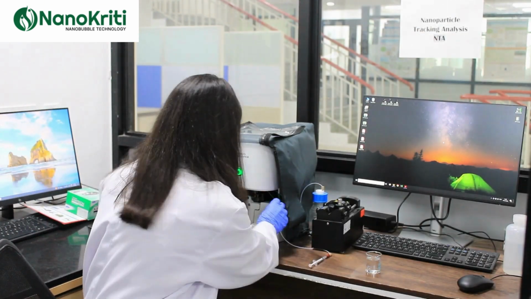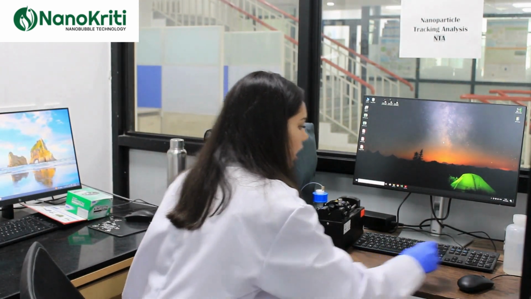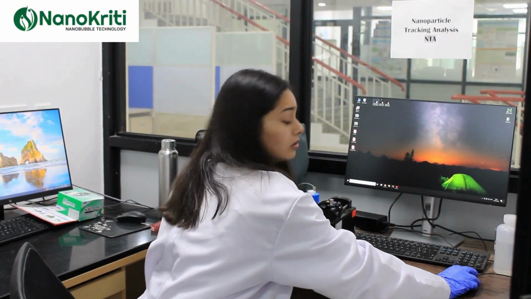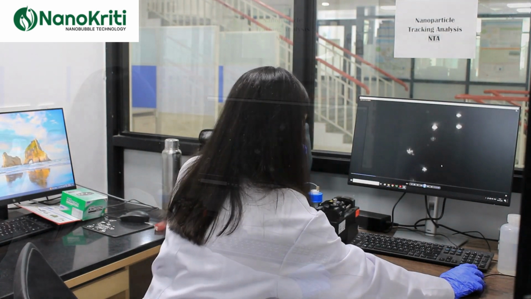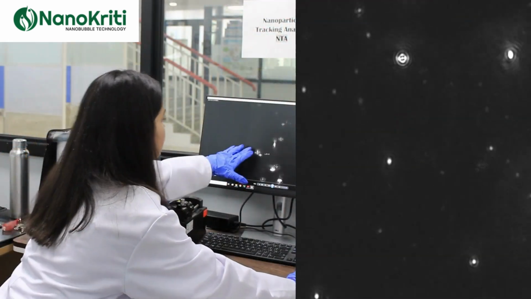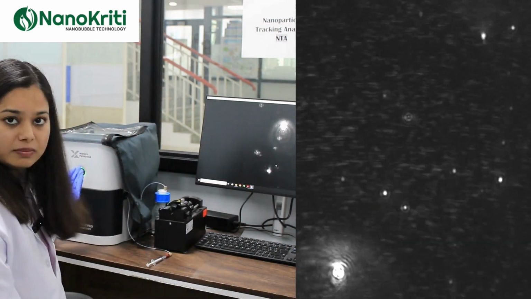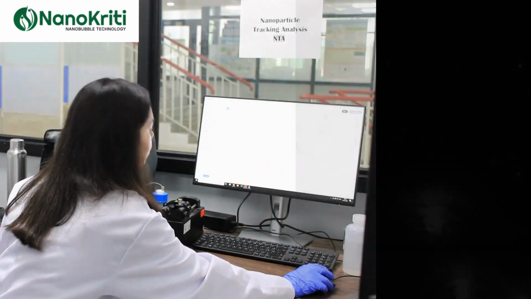So now I'll be showing you a video of how the characterization is shown by the software here. As you can see here, these entities are the nanobubbles, which can be seen through this machine, and the report that is generated out of this looks like that.